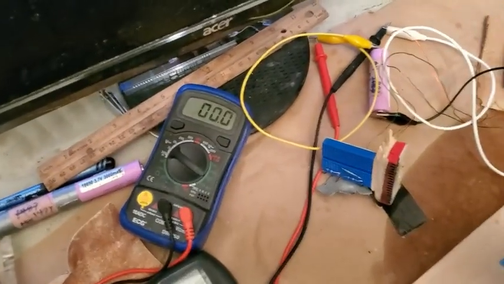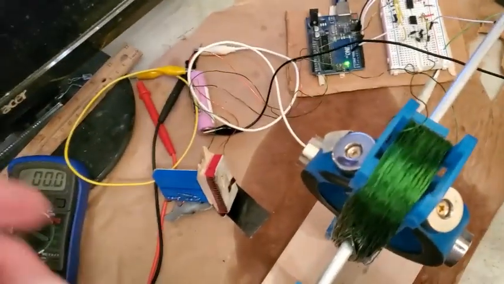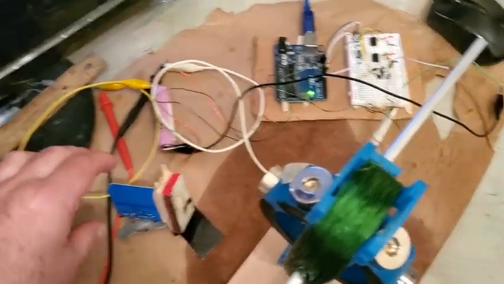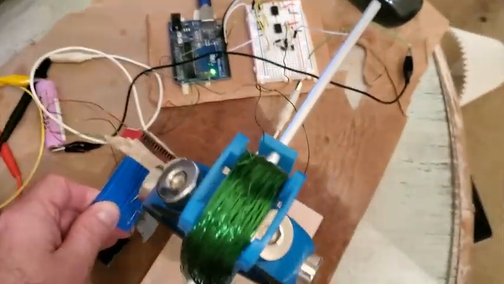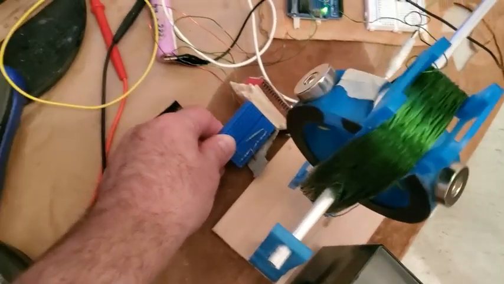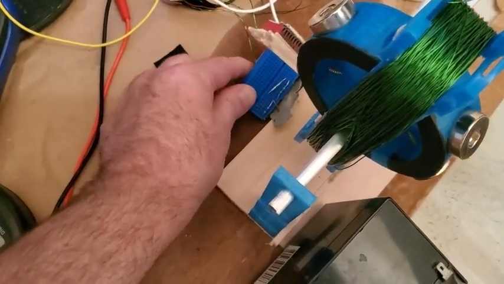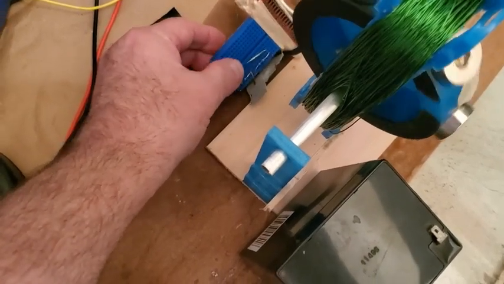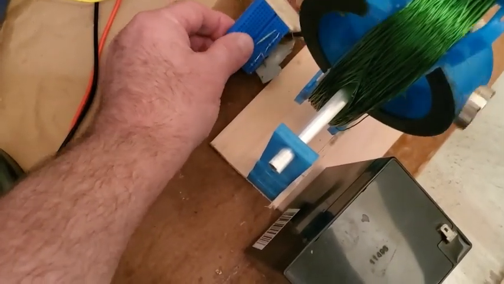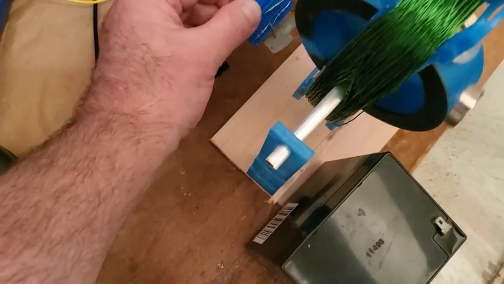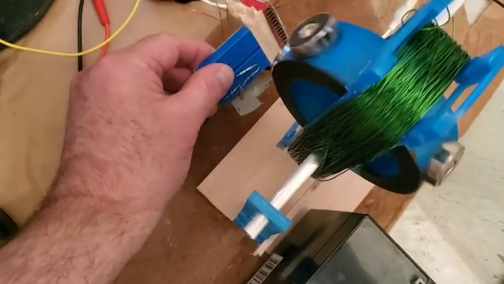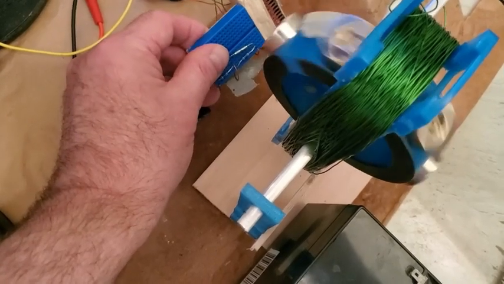Okay, I've got an amp meter hooked up. This thing's really sensitive to the positioning of the reed in terms of the amp draw. When it was down here, do something. I don't know why it's got problems now.